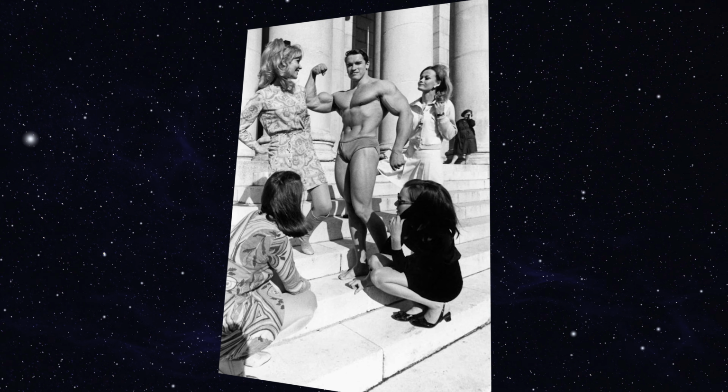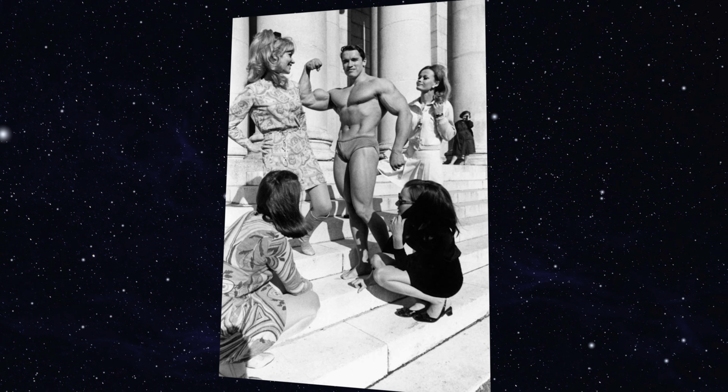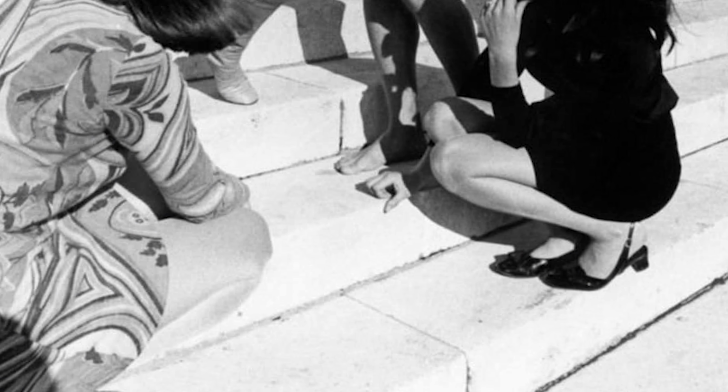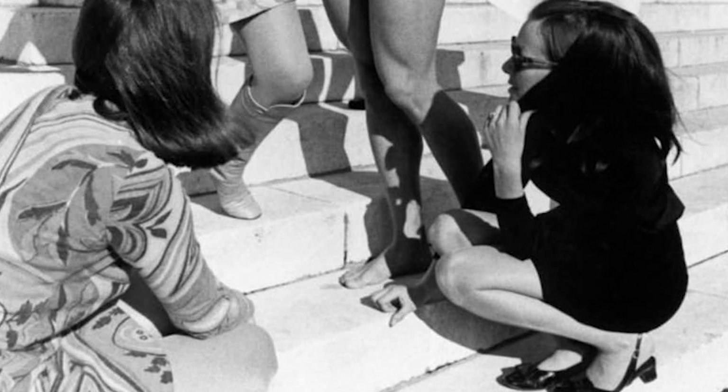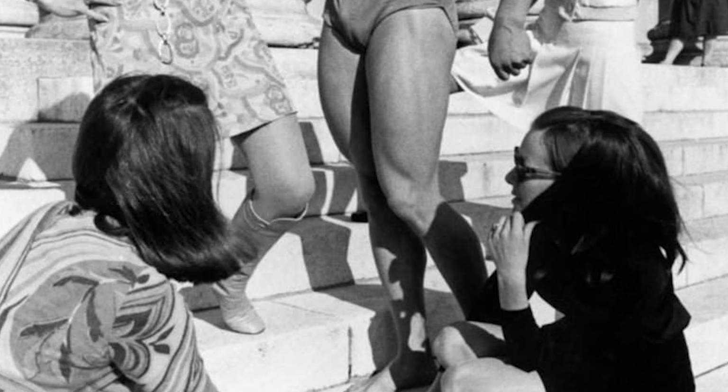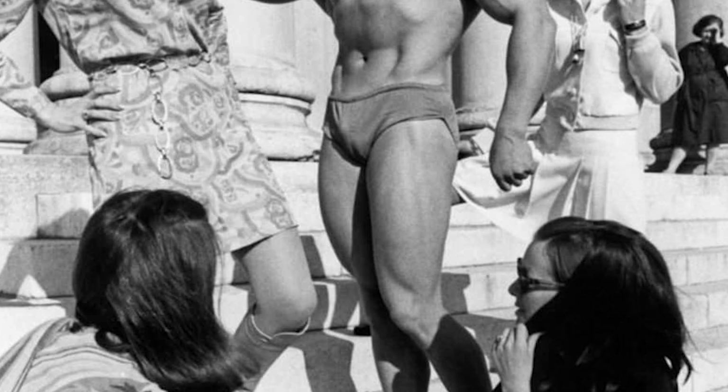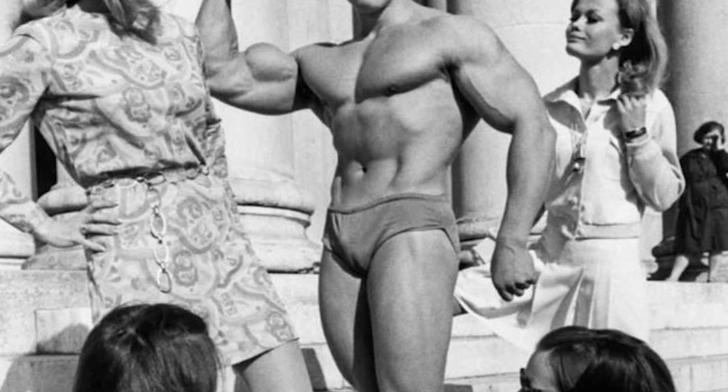Austrian bodybuilder Arnold Schwarzenegger moved through the streets of Munich in 1967 to promote his own gym. The young athlete used public space to demonstrate the physical potential of the sport and attract new students to his business.